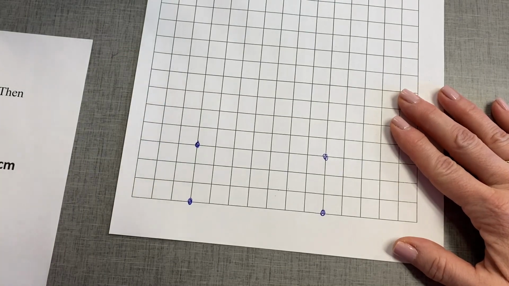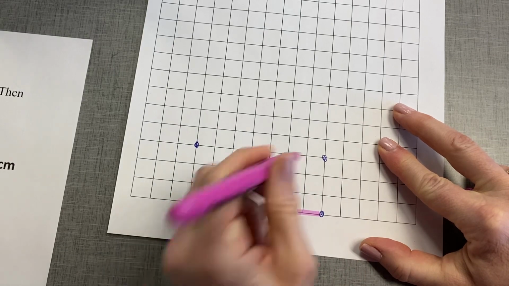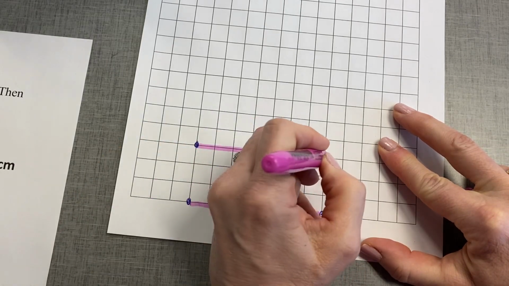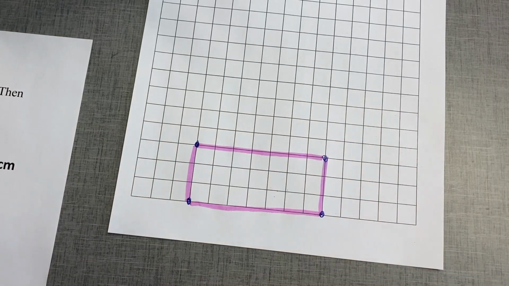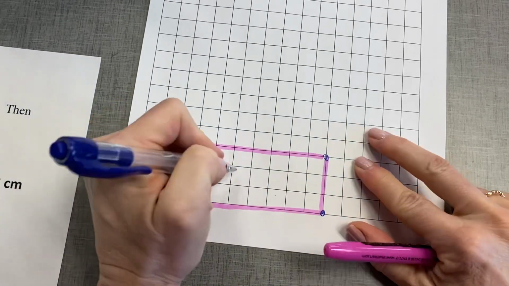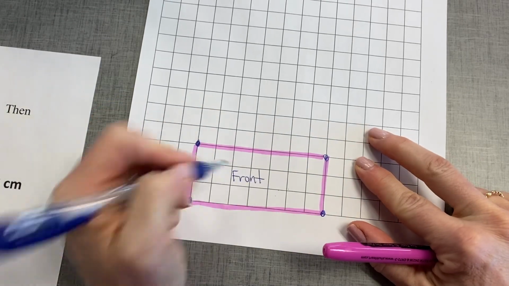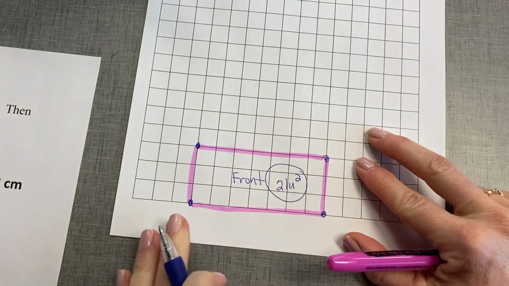Maybe I'll use a highlighter this time, make it a little bit easier here. So we have this and this, this and this. Okay. And that's the front, and that is going to be 7 by 3, that's 21 units squared.